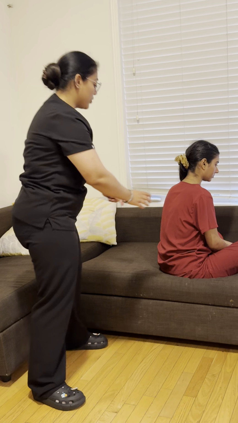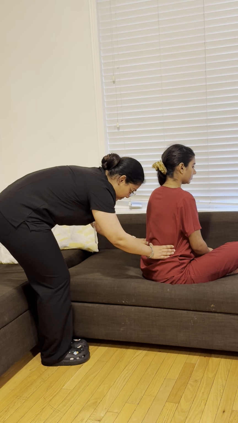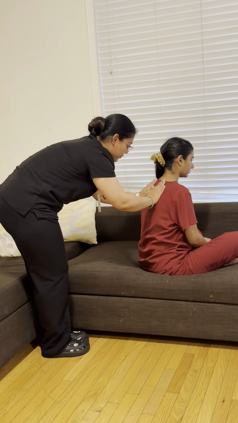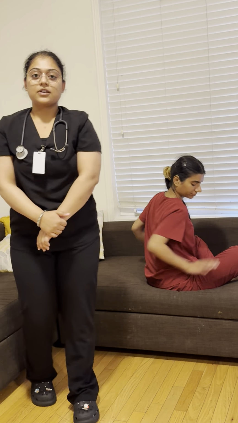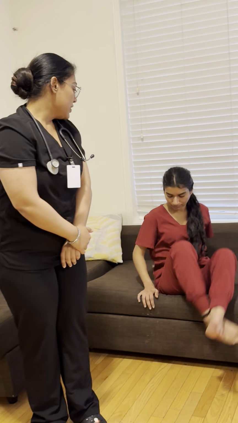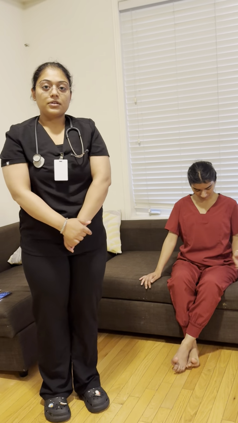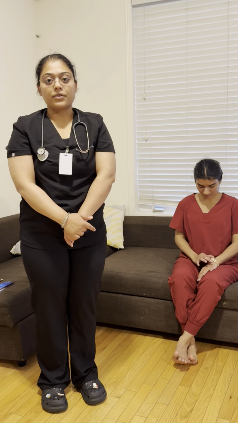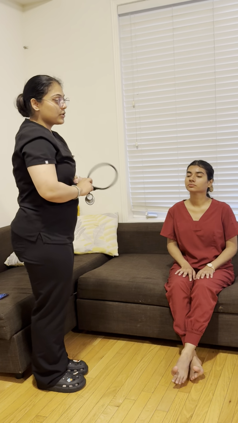And now I'm going to check bilaterally. Can you please deep breathe? Okay. Can you say 99? 99, 99. So the lungs are bilateral, and in the fremitus there is no vibration; I can hear it all over the lungs. Moving forward, I'm going to do the cardiovascular assessment.